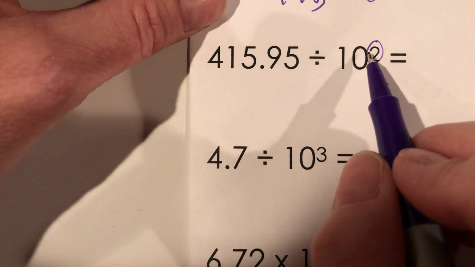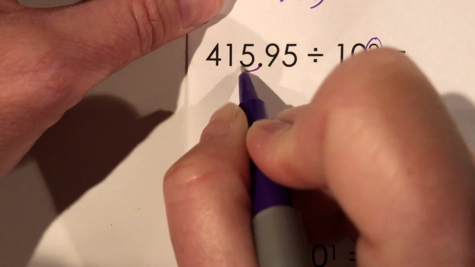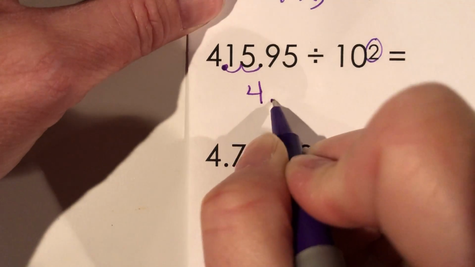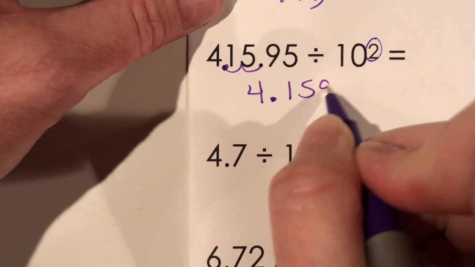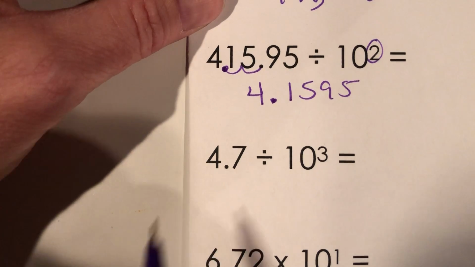In this next one, we are dividing by 10 squared. That means we're dividing by 2 tens. That means I need to move this 2 places to the left. 1, 2. So now that decimal point is between the 4 and the 1. It's no longer here. So don't put 2 in there. It wouldn't make any sense.